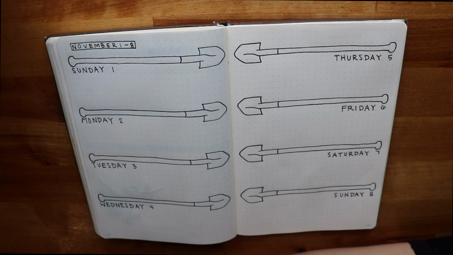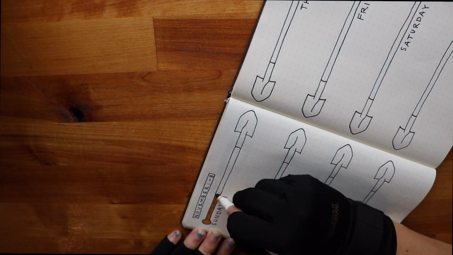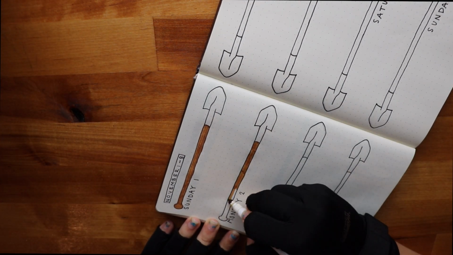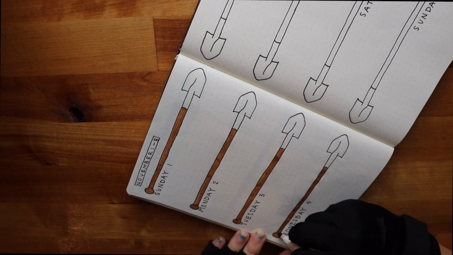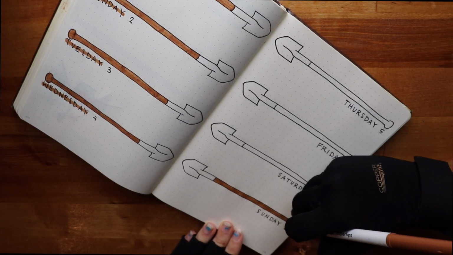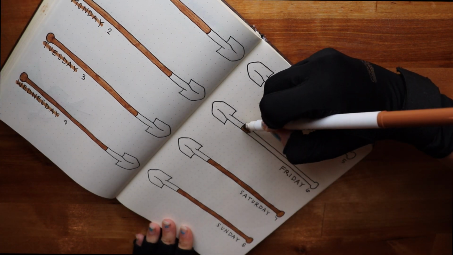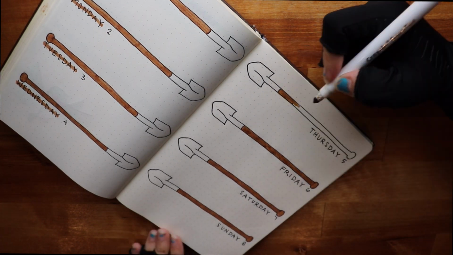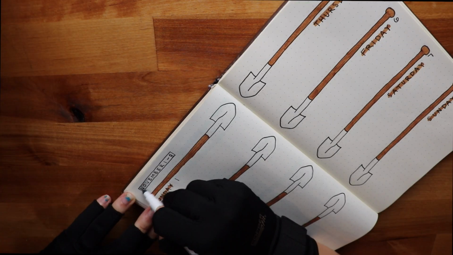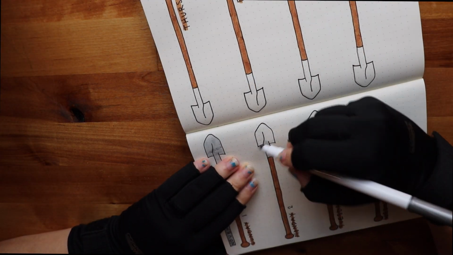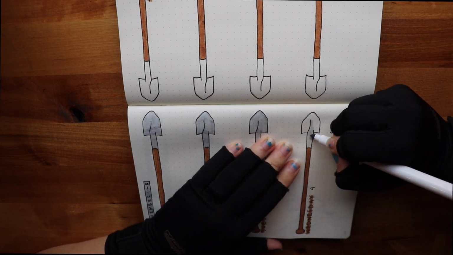And yeah, like I said, very, very simple month. And then I just filled in the shovels. And I highlighted the days also with the two shovel colors.